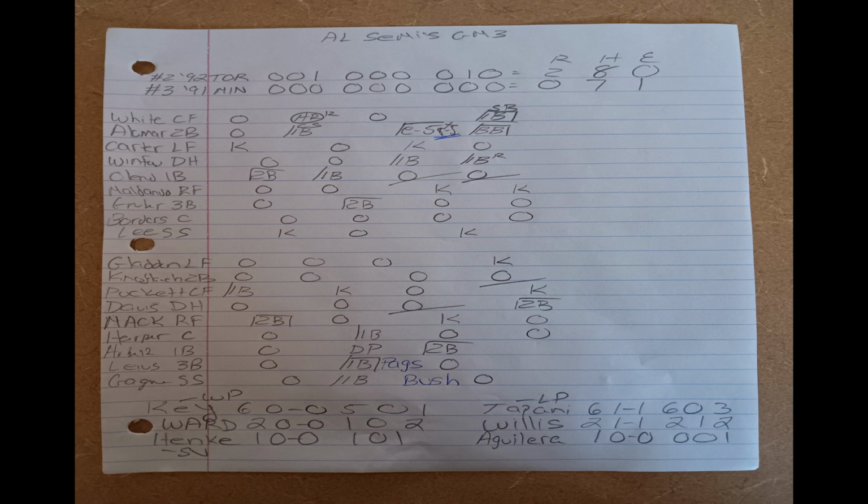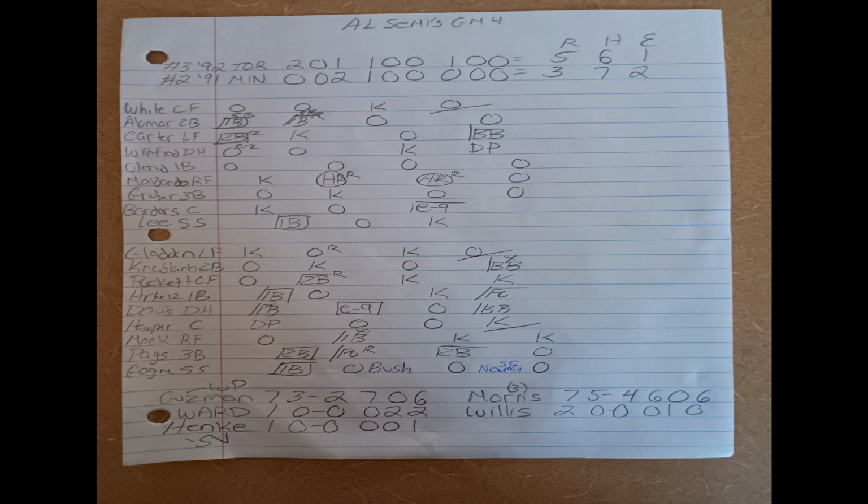So going into game four, I really had no other choice for the 91 Twins other than bringing back Jack Morris on 3 days rest, and he's going up against Juan Guzman for the 92 Blue Jays. And you could see, thanks due in large part to Candy Maldonado, who hit two solo home runs in the game, the 92 Blue Jays are able to defeat the 91 Twins 5-3.